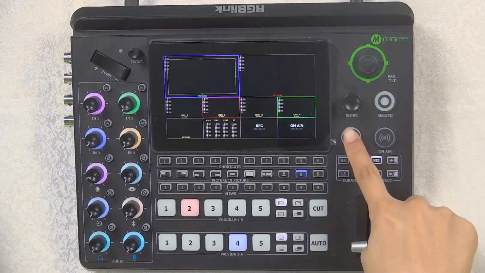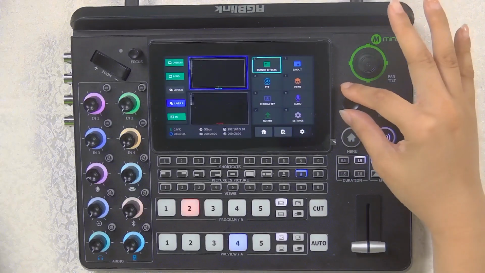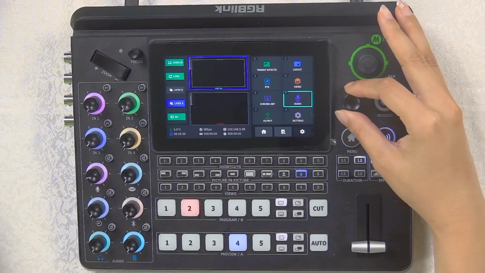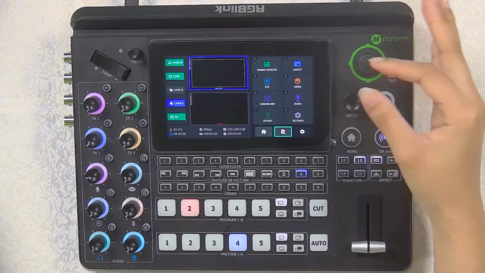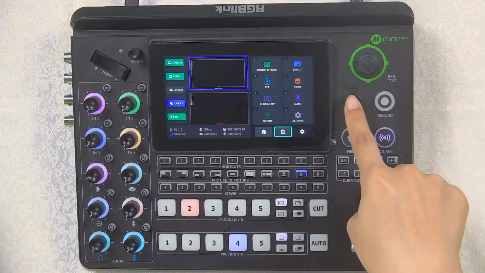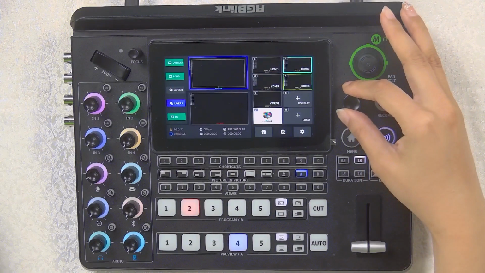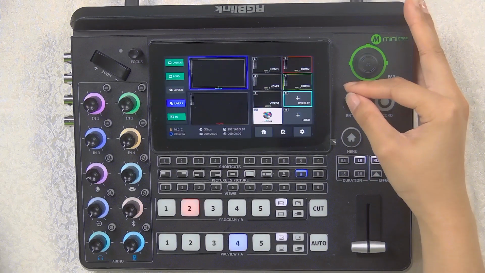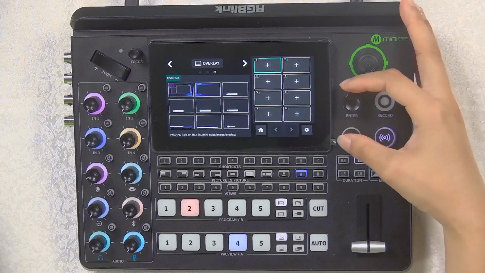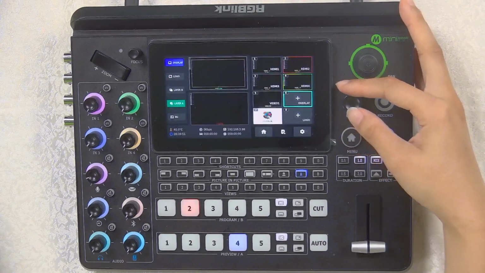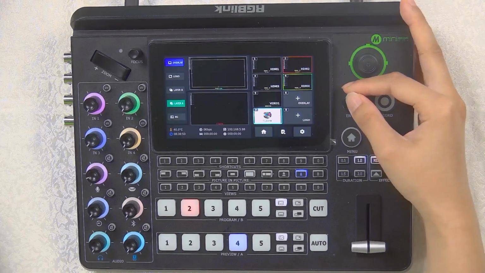And then tap Menu. Rotate this knob and press the knob to confirm. Click this icon. And we can see some materials will be automatically saved onto the U disc.